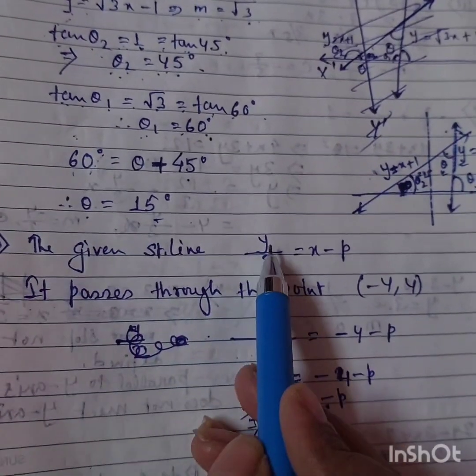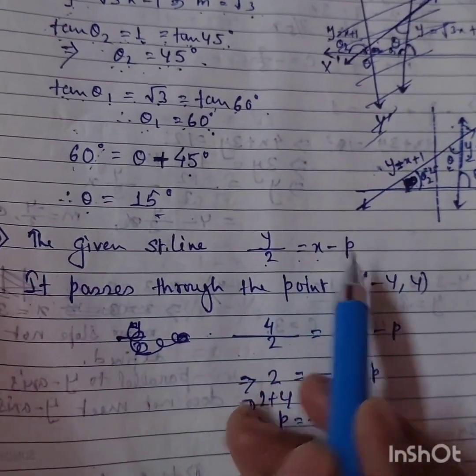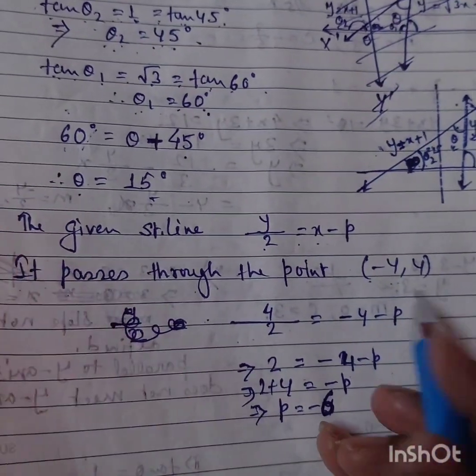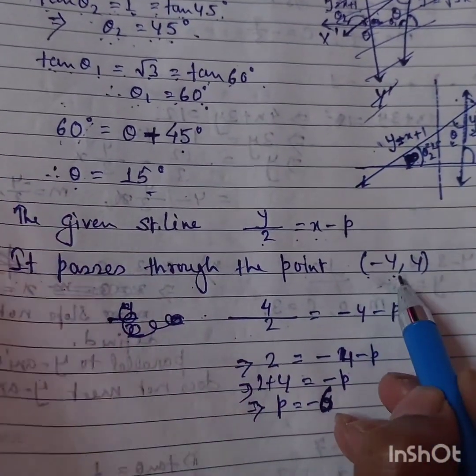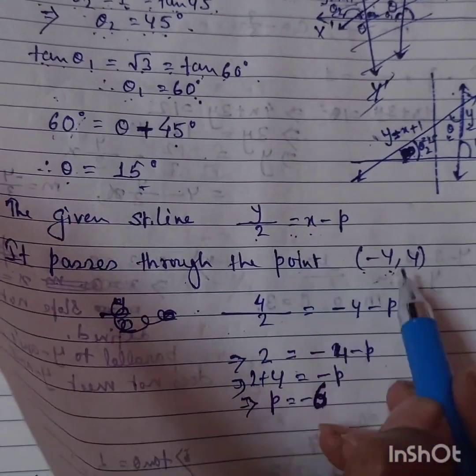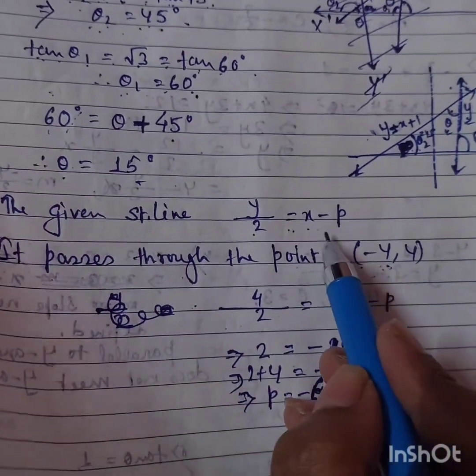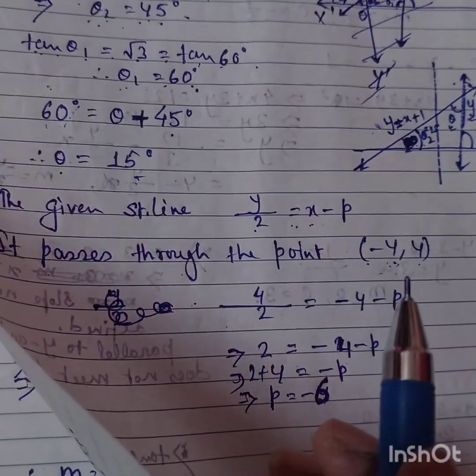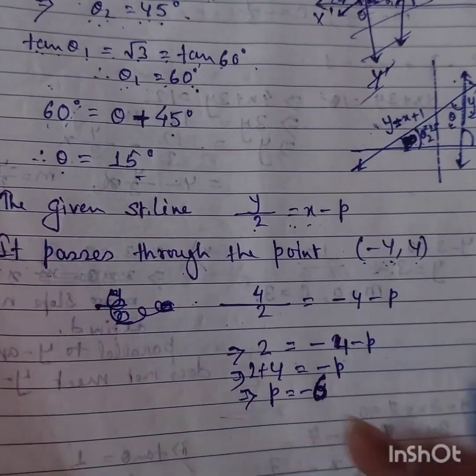The given line is y by 2 equal to x minus p. It passes through the point minus 4, 4. So that means this point satisfies this equation. That means you have to put the value of x minus 4 and value of y 4. So after solving it, you will get the value of p.